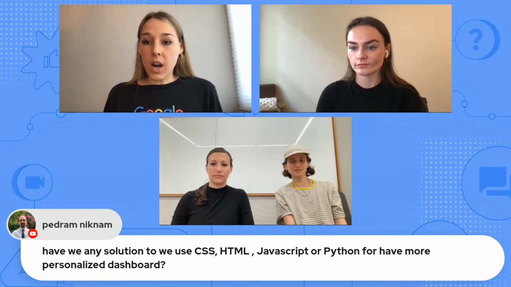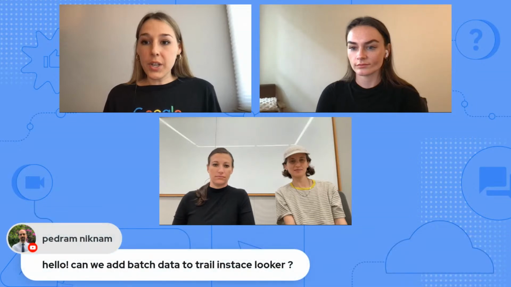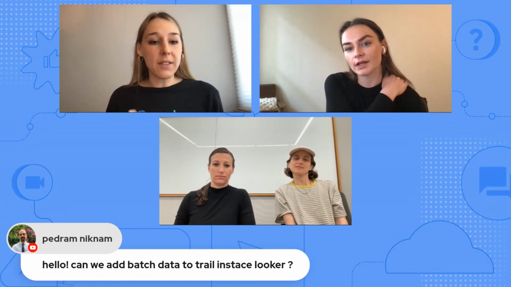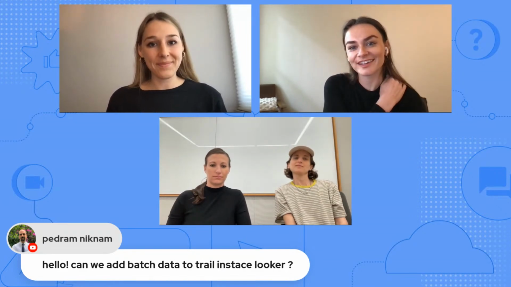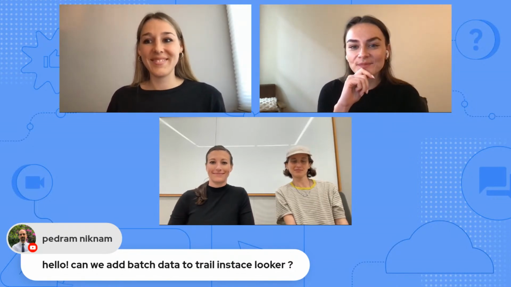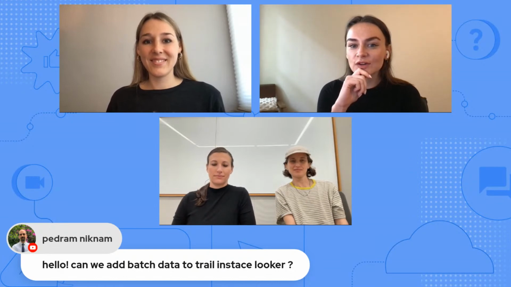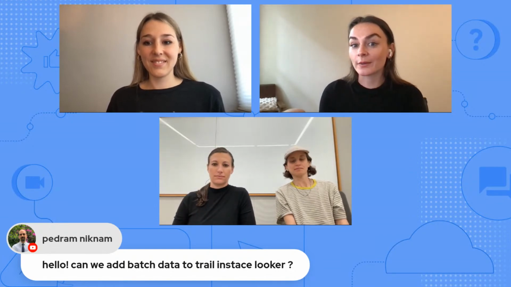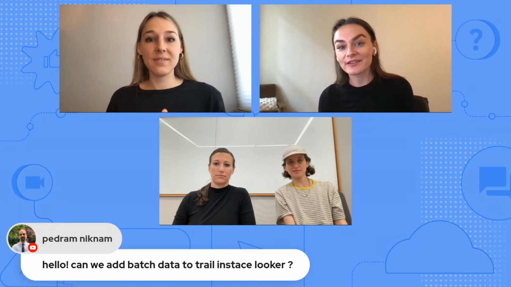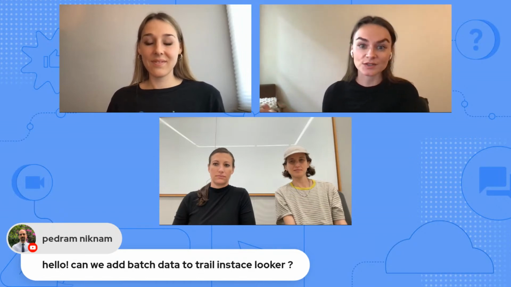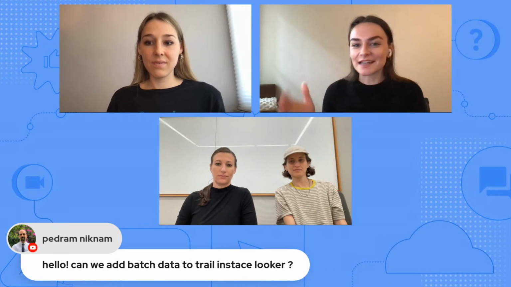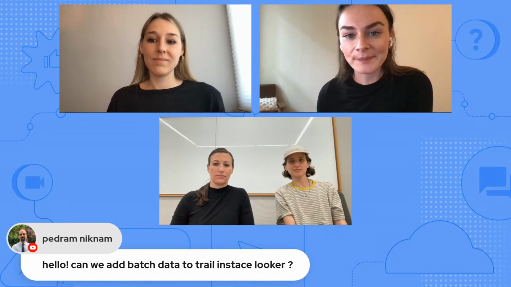Okay. Now, our next question we'll tackle is, can we add batch data to a trial instance of Looker, is what I believe that is intended to be. Okay, so again, I'm going to have to make a couple assumptions here. The trial instance of Looker, I'm assuming, is our new Looker core offering where you can launch a trial instance of Looker directly from the Cloud Console. So you can spin that up directly from the Cloud Console and start working with it the same way that I just walked through. Batch data, I'm hoping means data that's been centralized in some kind of warehouse.